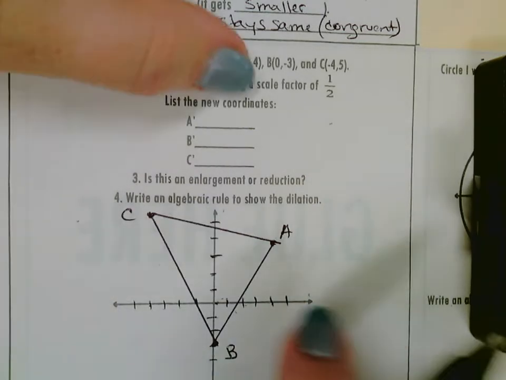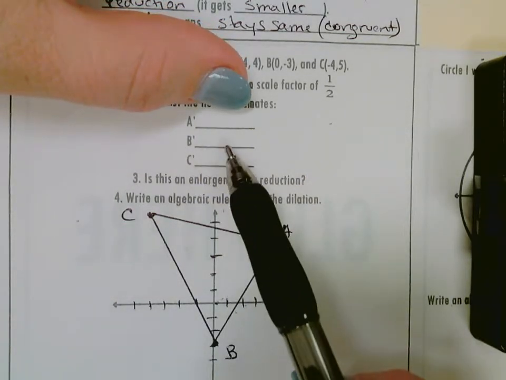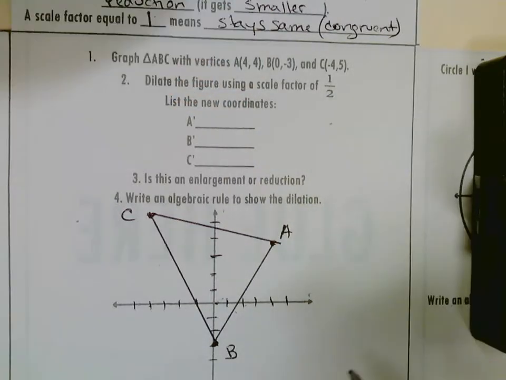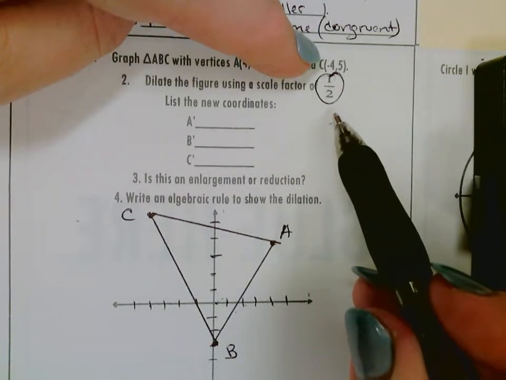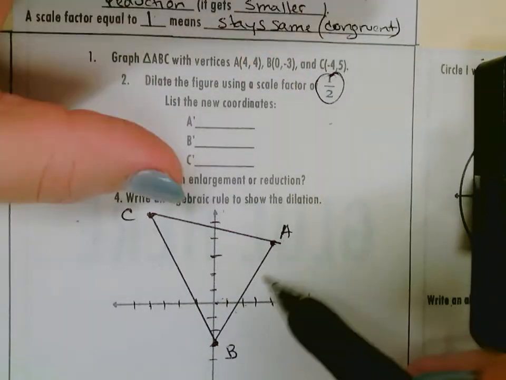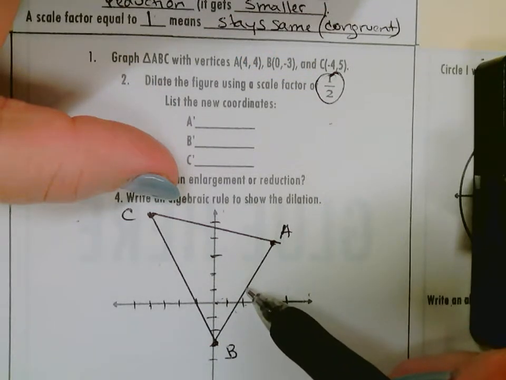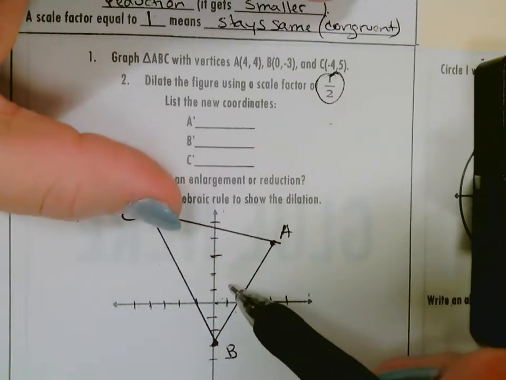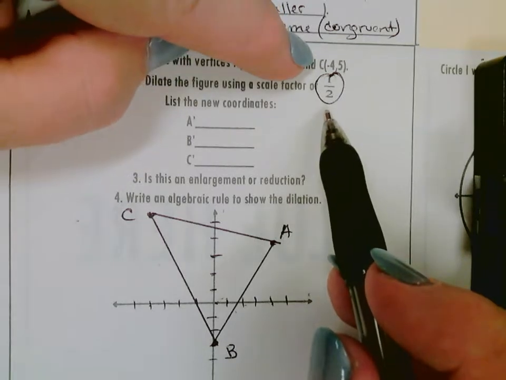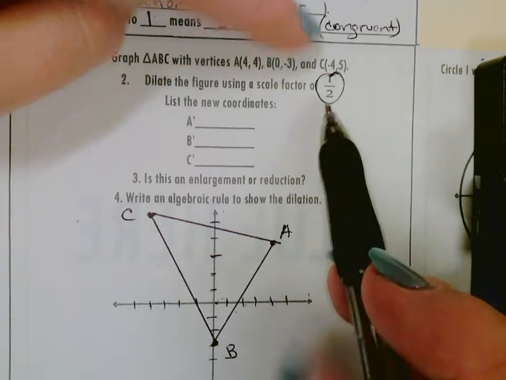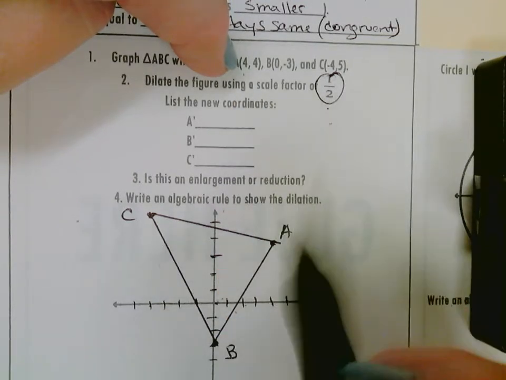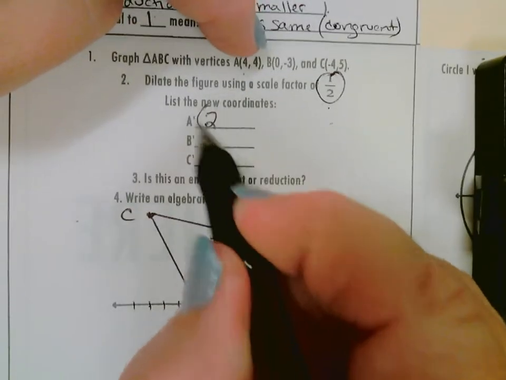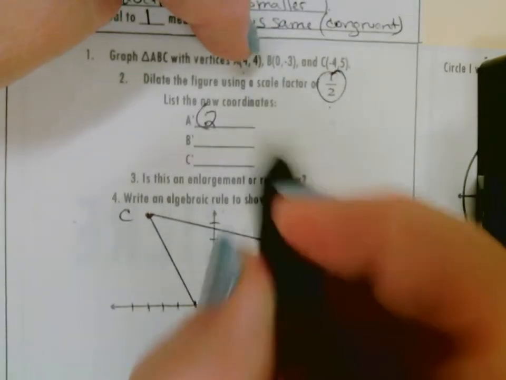Now I'm going to find my points for the primes. All right, so my scale factor is 1/2. Is that less than or more than 1? It is less than 1. So I predict that my triangle that is prime will be smaller because it will reduce. Here I'm going to need my calculator to find my answers. 4 times 1/2 is 2. 4 times 1/2 is 2.